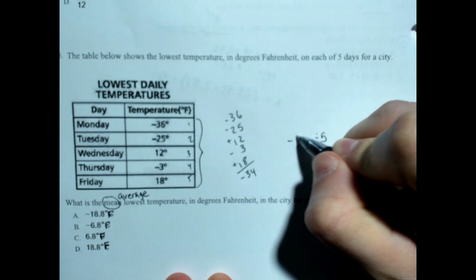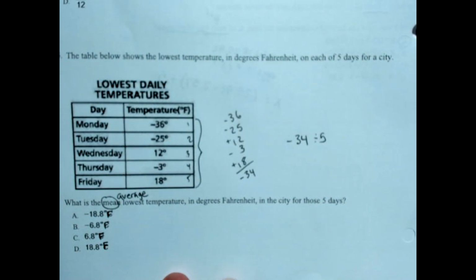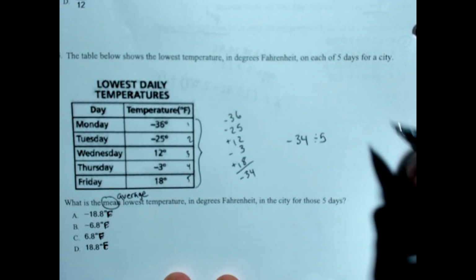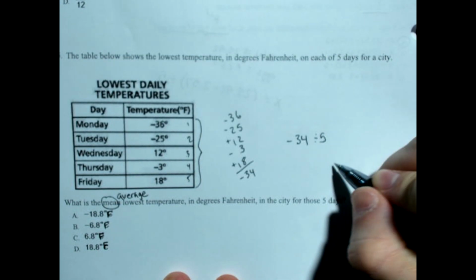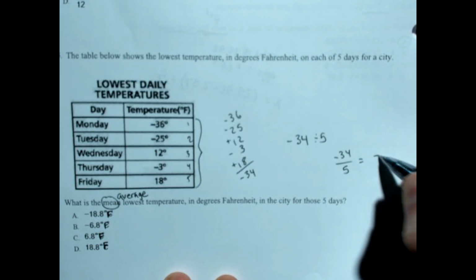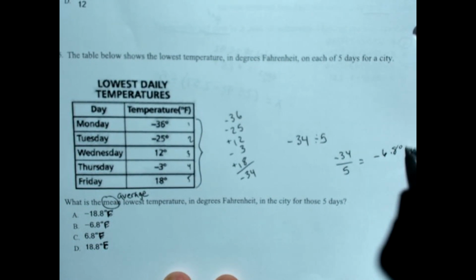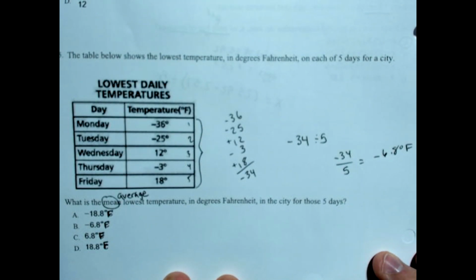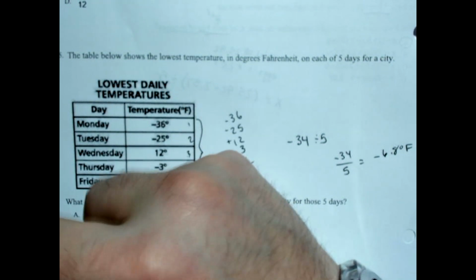So we are going to take our total, that negative 34, and just divide it by 5. And when you take negative 34 divided by 5, you get an answer of negative 6.8 degrees Fahrenheit, which is a perfect match to choice B.